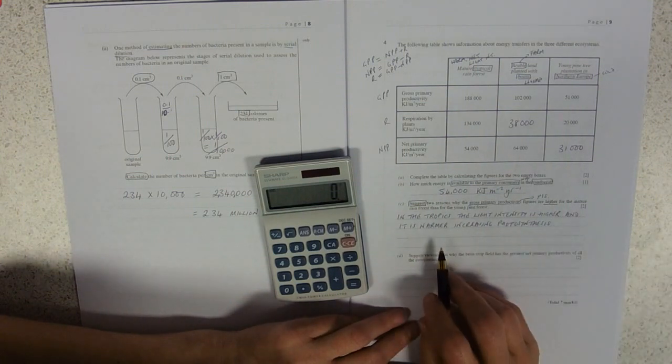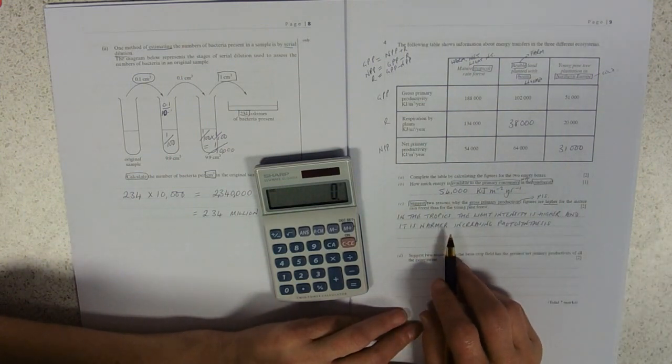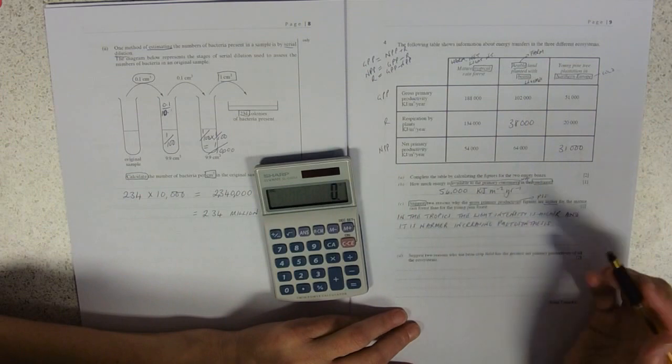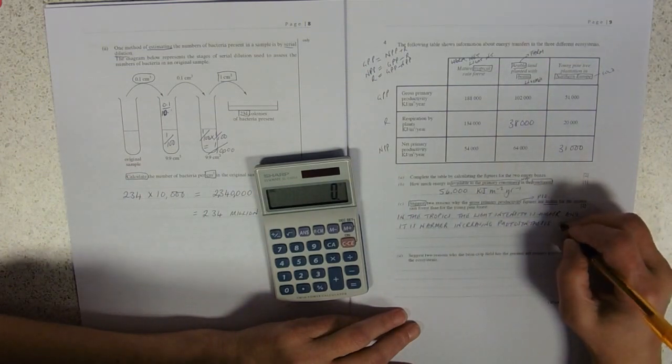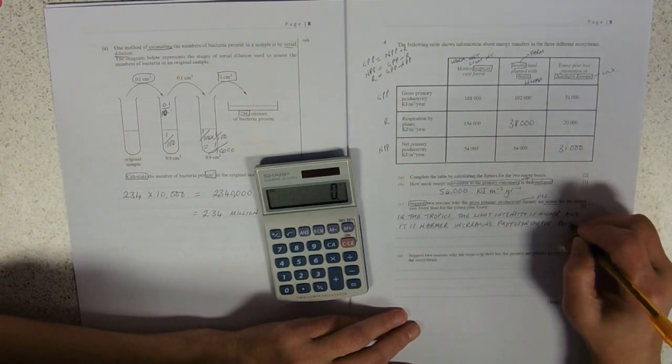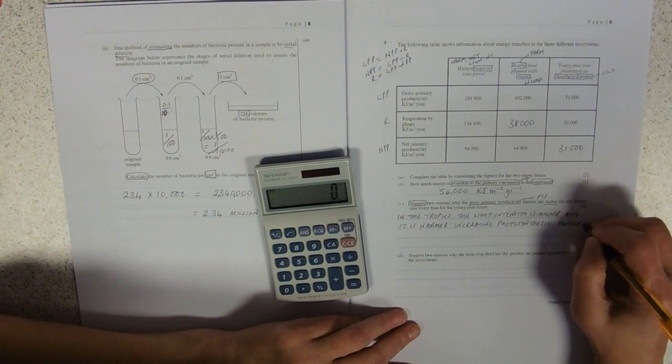You could go for the fact that there's no seasons, so photosynthesis happens all year. That's what the tropics are like.